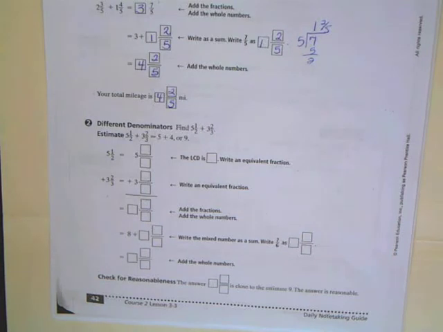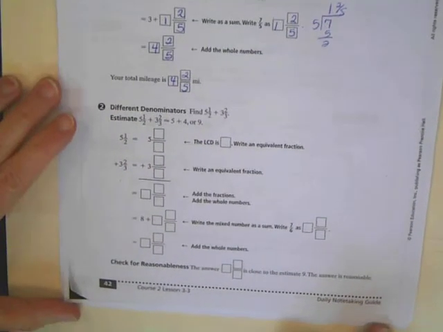In example 2, we're dealing with different denominators. We want to add 5 1/2 plus 3 2/3. An estimate here that the authors did for us, 5 1/2 is close to 5 or 6, and I would have probably rounded it to 6. And 3 2/3 is close to 4. So my answer here should be around 9 or 10. Again, if you follow the rounding rules, really it should have been 10.